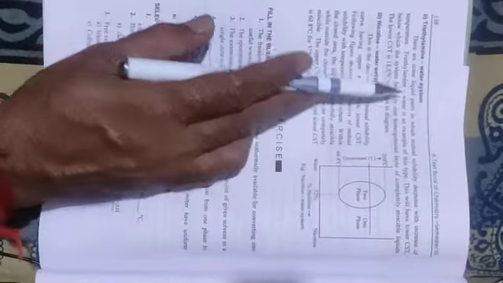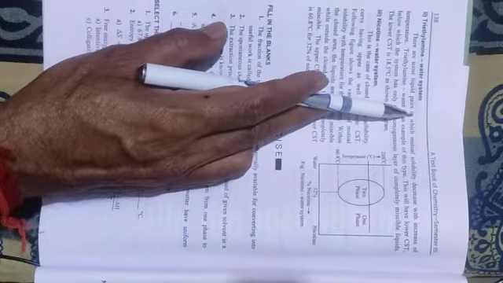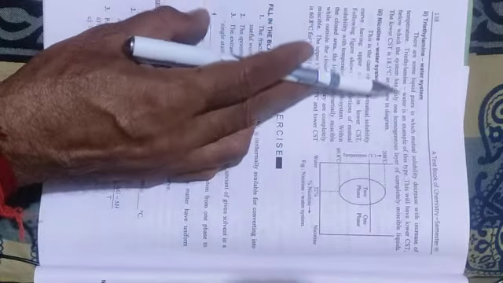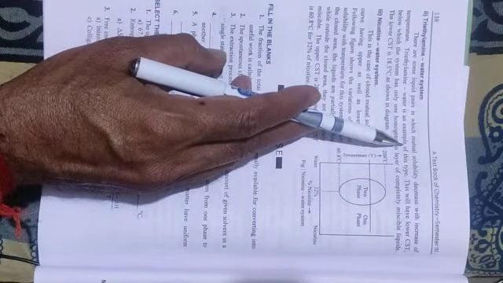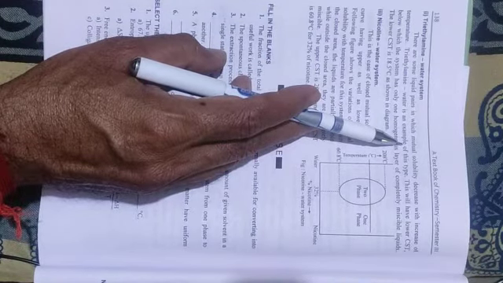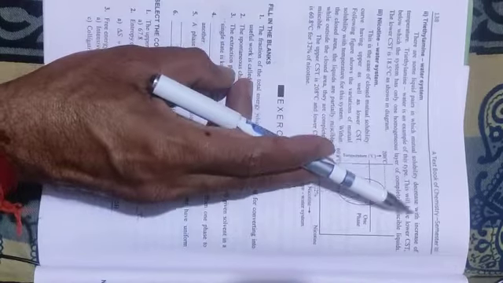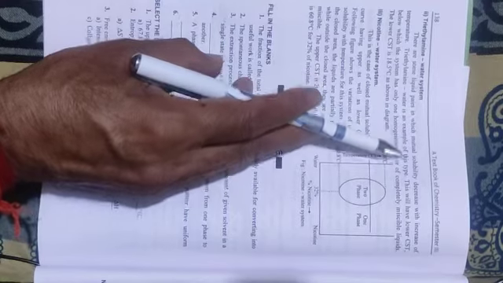There are some liquid pairs in which the mutual solubility decreases with increase of the temperature. Triethylamine water is an example of this type. Are you getting clear? The mutual solubility decreases with increase in the temperature. That's why we have to do the opposite: as the temperature decreases, mutual solubility increases.